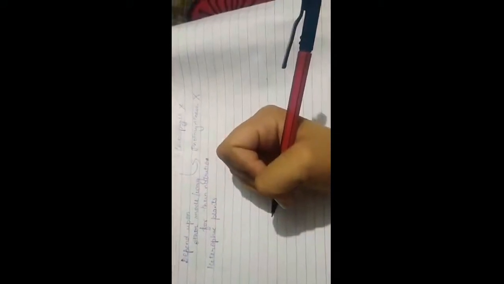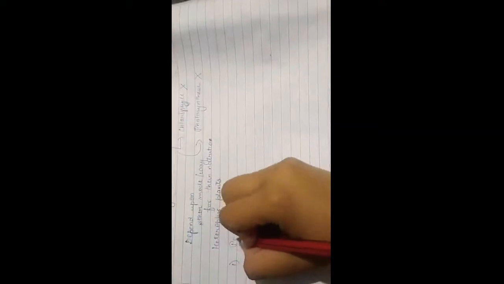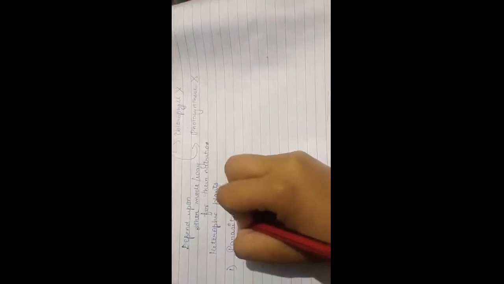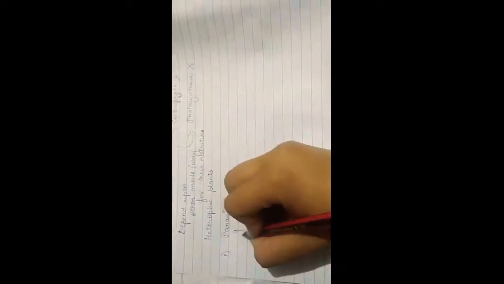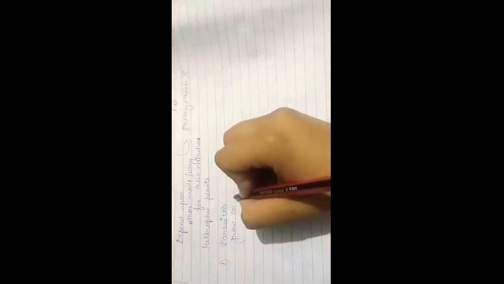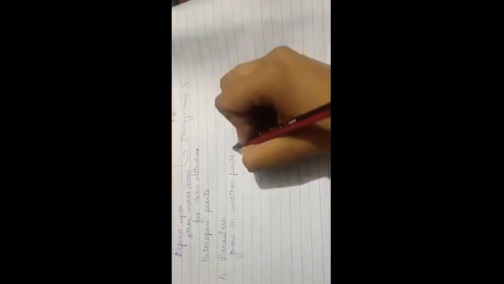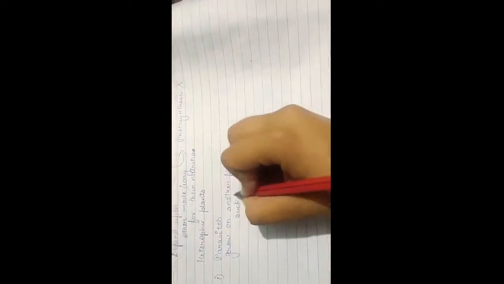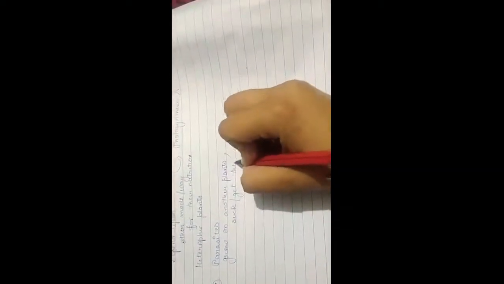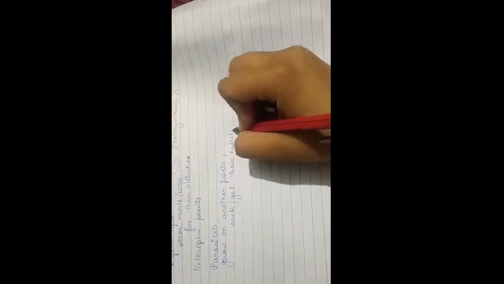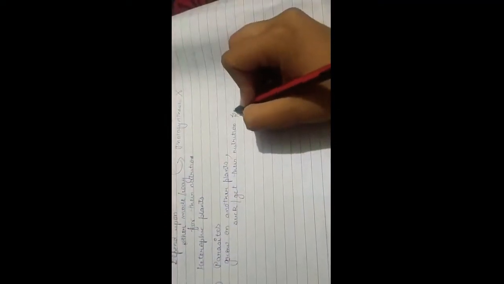So one by one we will discuss different modes of nutrition of plants. First is the parasite. These plants usually grow on another plant and suck, or get, their nutrition from them.